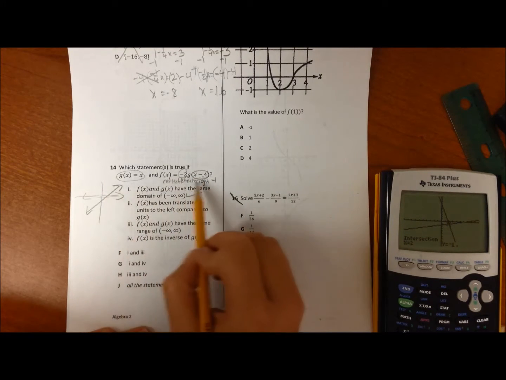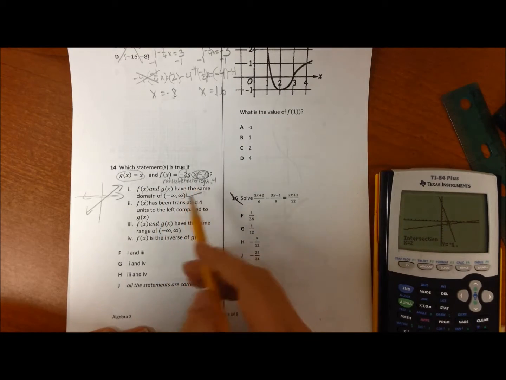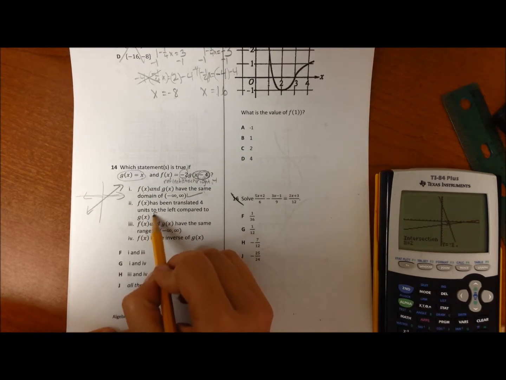Nope, it's not 4 units to the left because it's minus. It's going to be to the right. It's opposite on the inside. So that one is false.